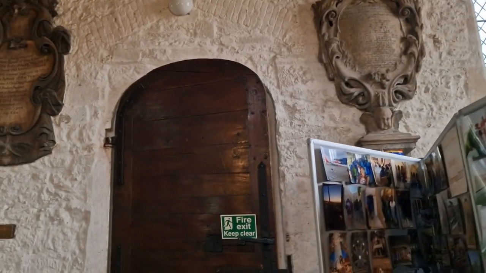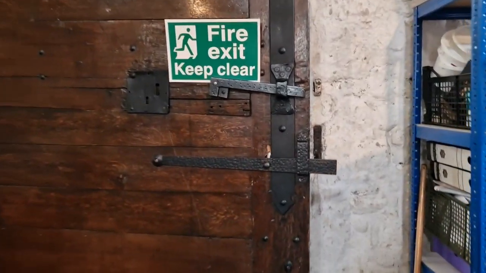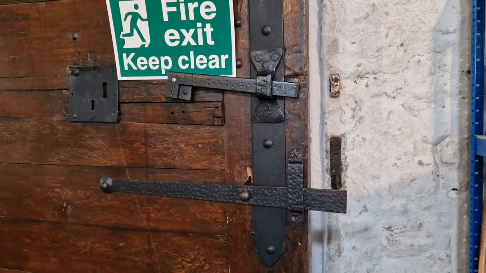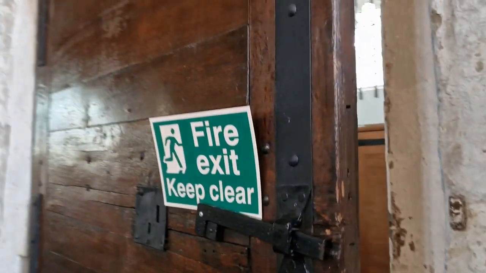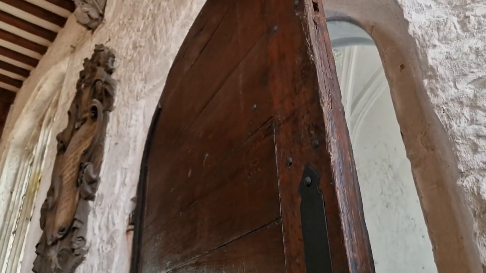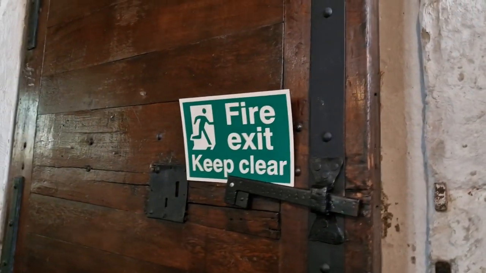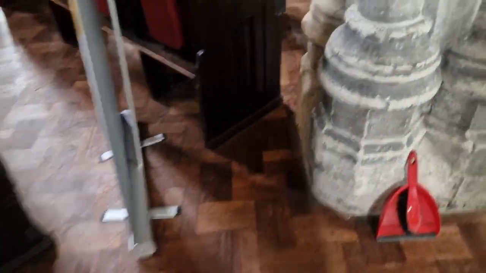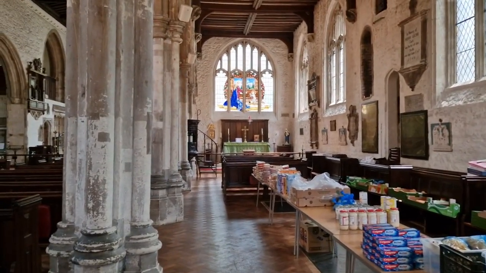And look at the age of that door, look. And the lock and everything on it. Don't you just love things like that? The age of that. And look at the thickness of the door, look. It's just a storage area in there because there's a big food bank in here. They do an awful lot for the local community in this church, so bear that in mind. There we are.